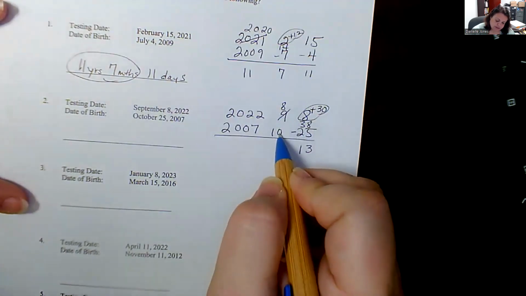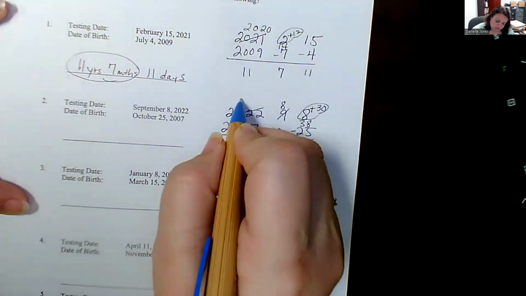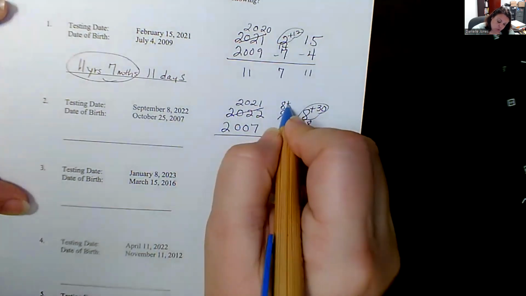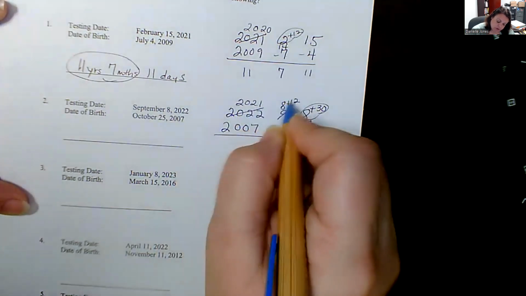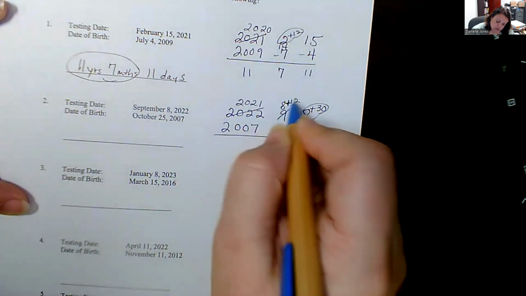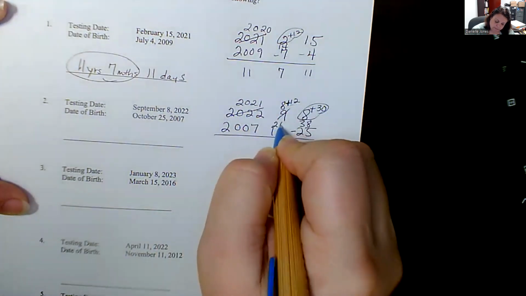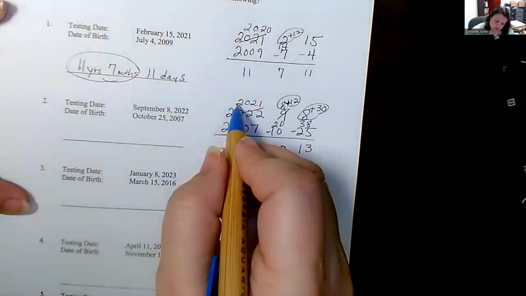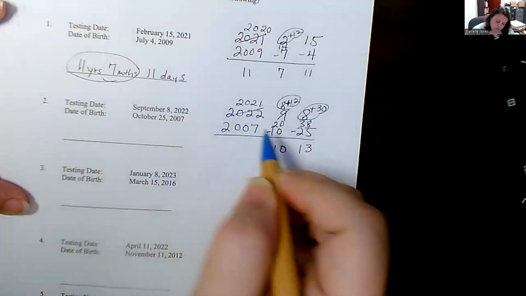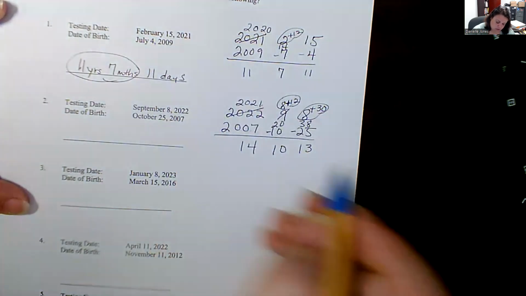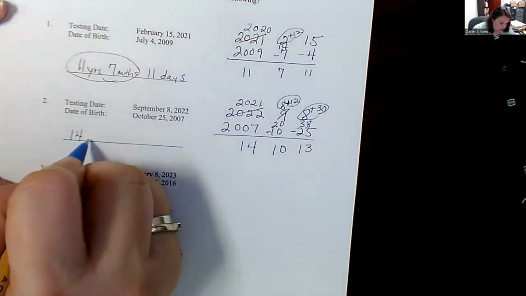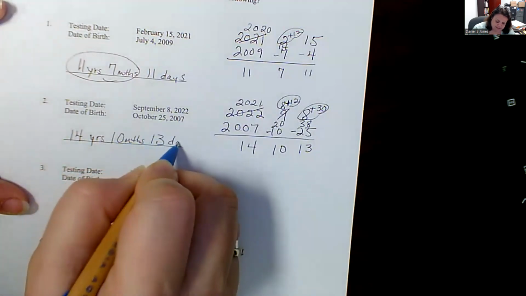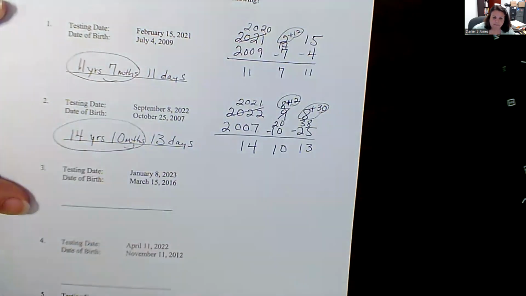You can't subtract 10 from 8, so we're going to have to take one of these years. That becomes 2021 plus 12. That's the 12 months of the year that you took. So 8 plus 12 is, of course, 20. So 20 minus 10 is 10. And then 2021 minus 2007 would be 14. So this one would be 14 years, 10 months, and 13 days.